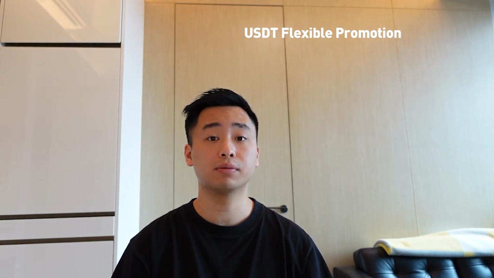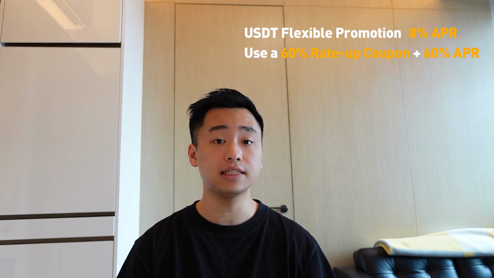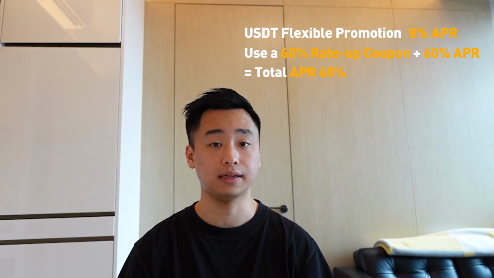So for example, when a Rate Up coupon is used, not only will a user earn the interest based on the KuCoin Earn product itself, but an additional interest based on the Rate Up coupon. So for example, if a USDT flexible promotion has an APR of 8% and you use a Rate Up coupon with an interest rate of 60%, then you will earn a combined interest rate of 68%. This earned interest will be issued to your main account on a daily basis.